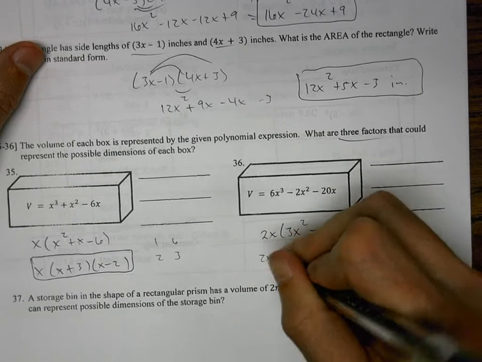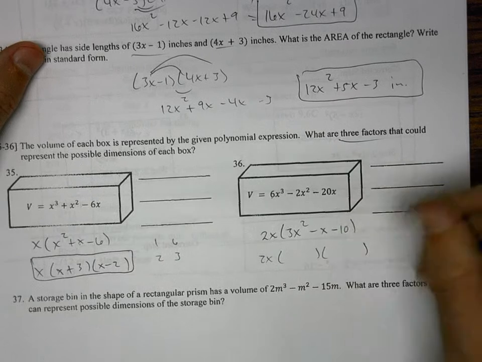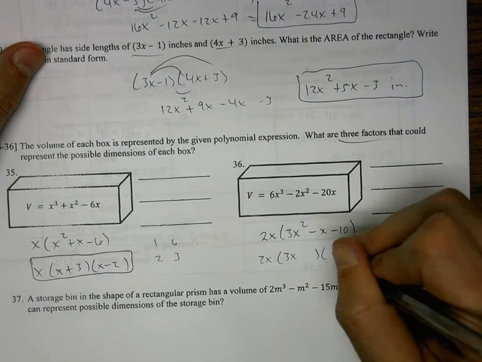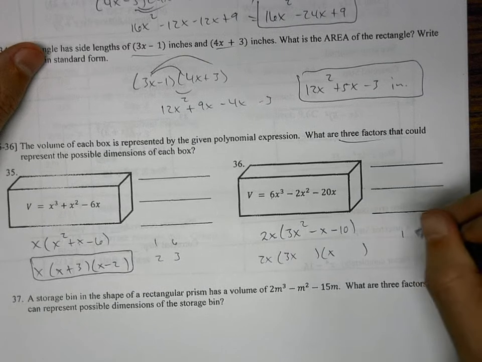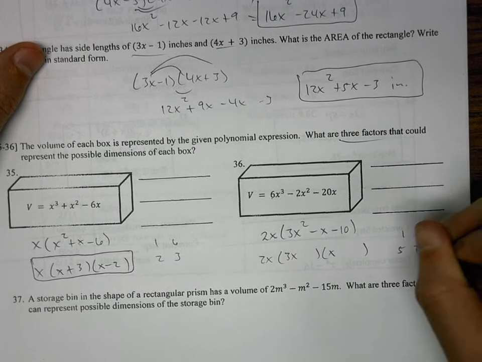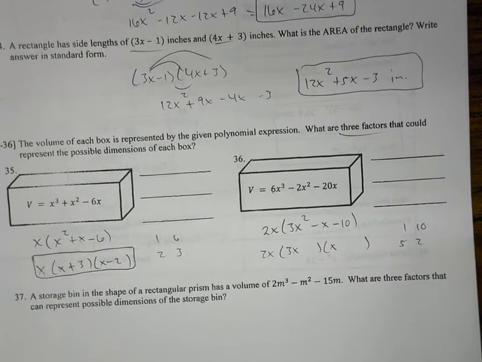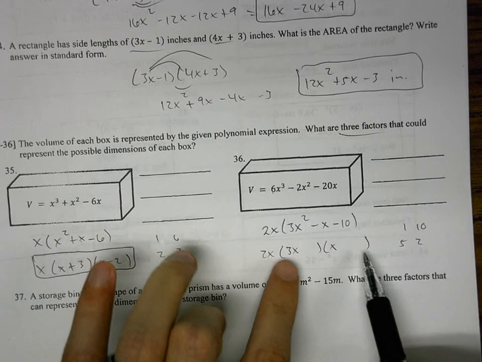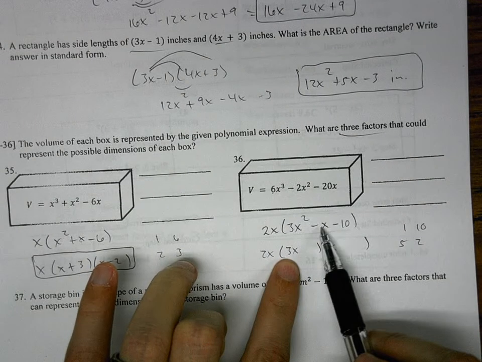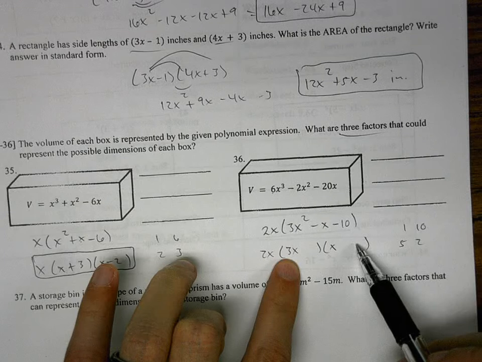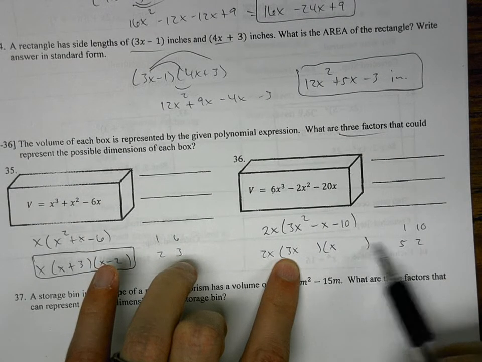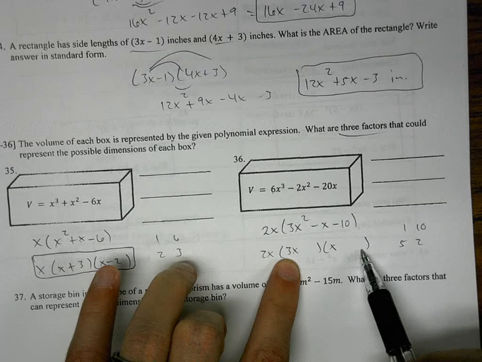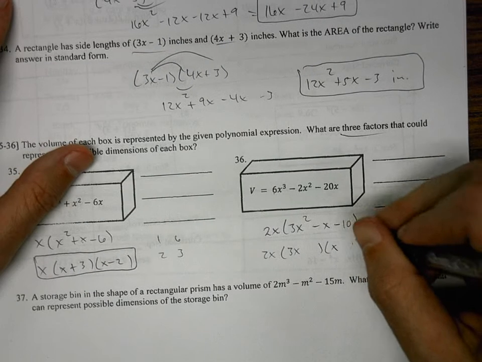And again, we need to guess and check. The front 2 need to multiply to be 3x squared. The back 2 need to multiply to be 10, so it's either 1 and 10, or 5 and 2. 10 times 3 would be 30. That's a little big. 5 times 3 would be 15. That's closer. 2 times 3 makes 6. Let's try this being a 5 and this being a 2.